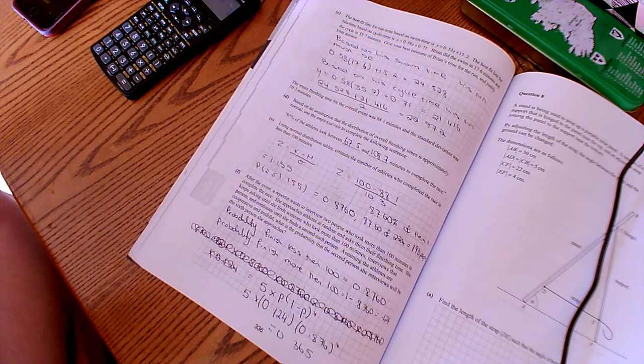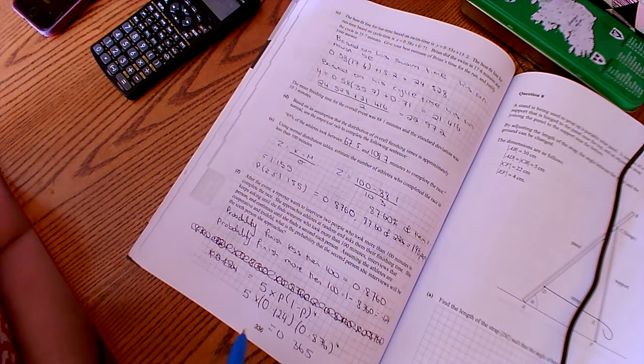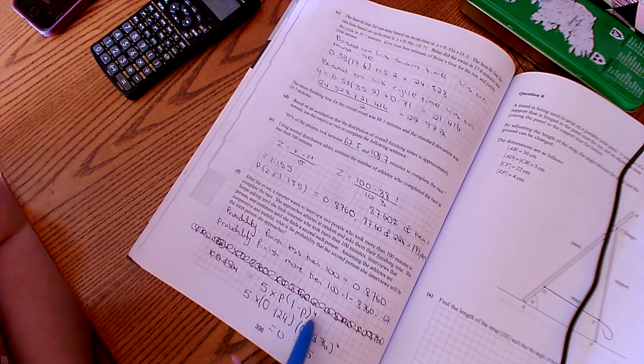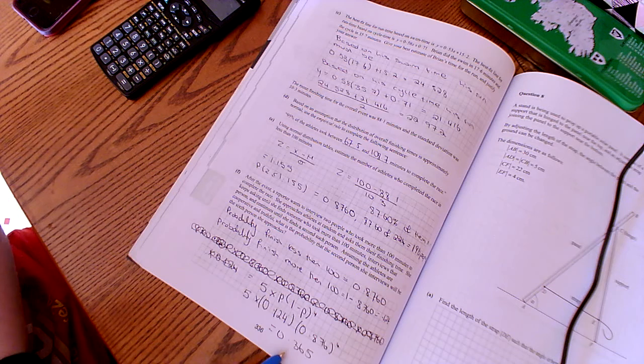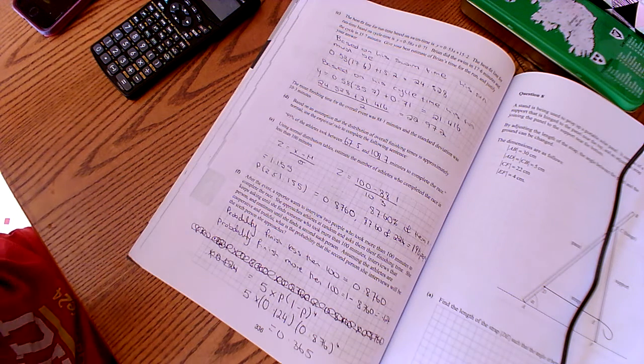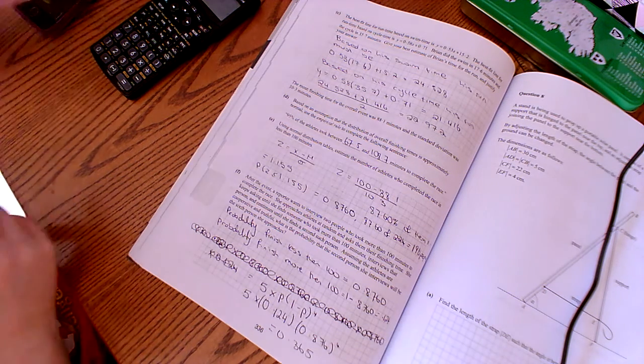So then you're using either your Bernoulli trial or the probability that we've already looked at. So it's 5 times my probability times 1 minus probability to the power of 4, because I'm trying to find that the sixth person she interviews would have done this. So my answer is 0.365. So you might need to recap on your probability again.